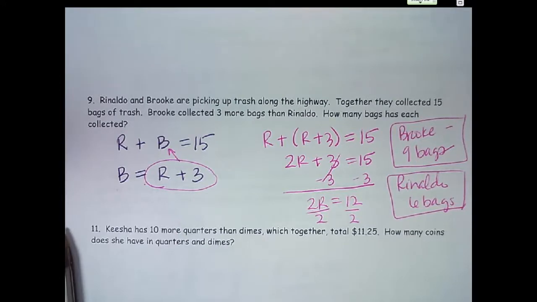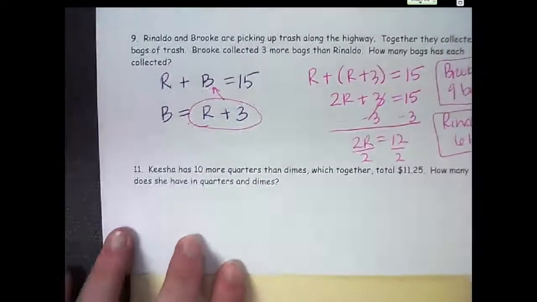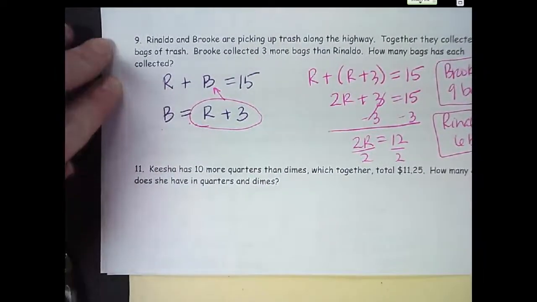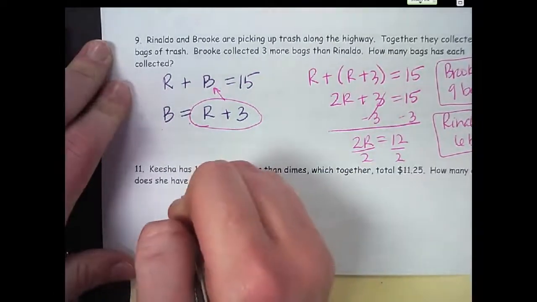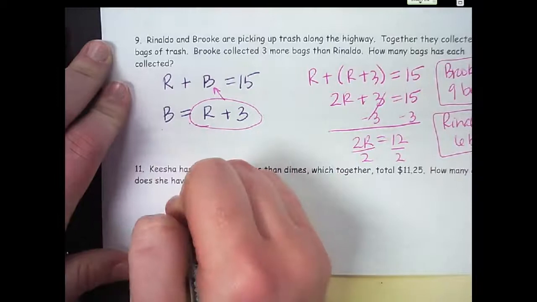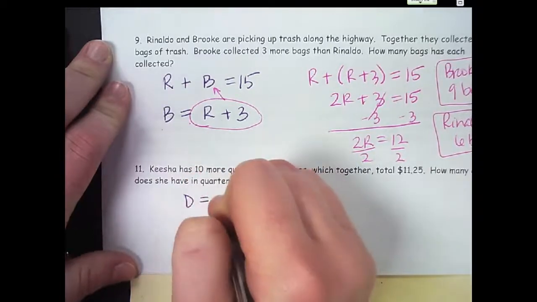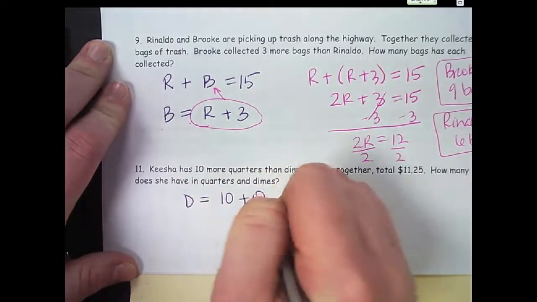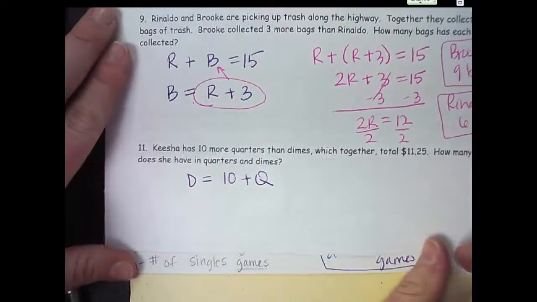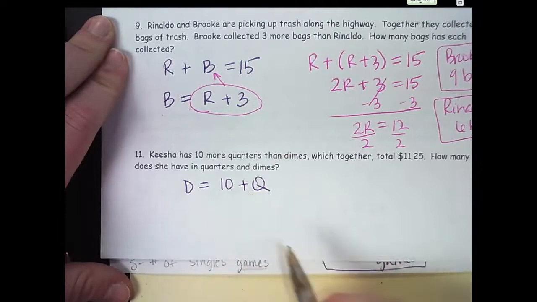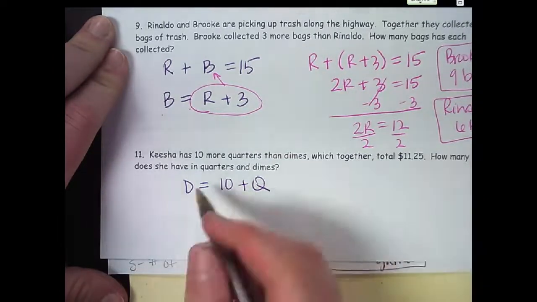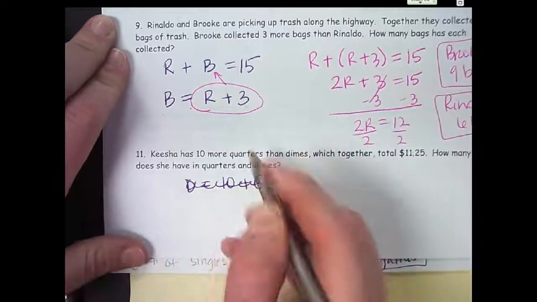So, number 9, we talked about 2 different people. Here you're going back to quarters and dimes. Okay, so look what I did. Sorry, backwards.